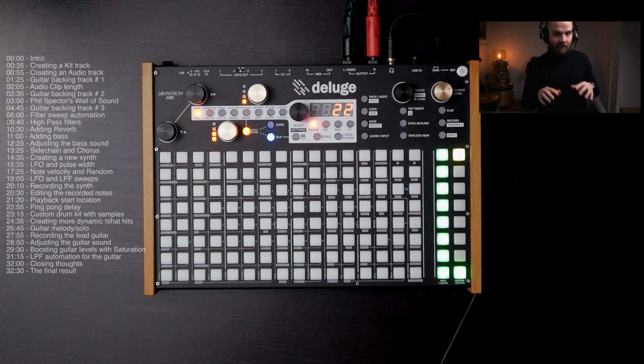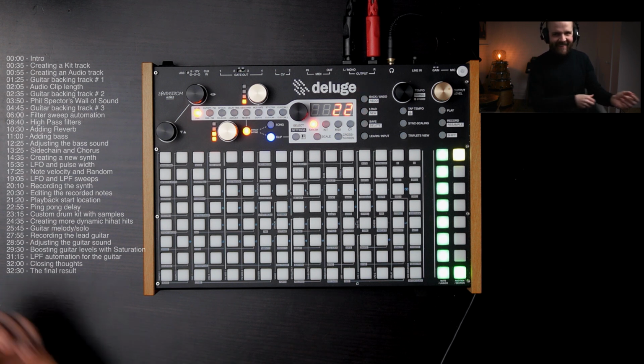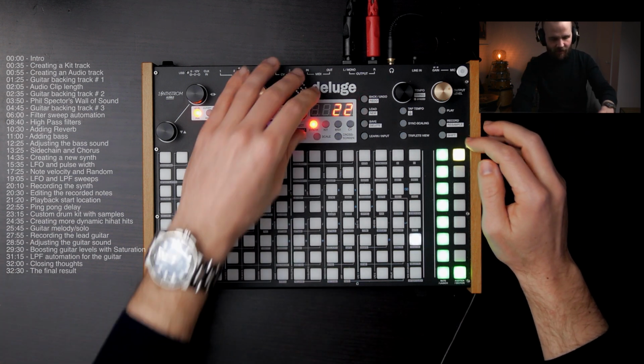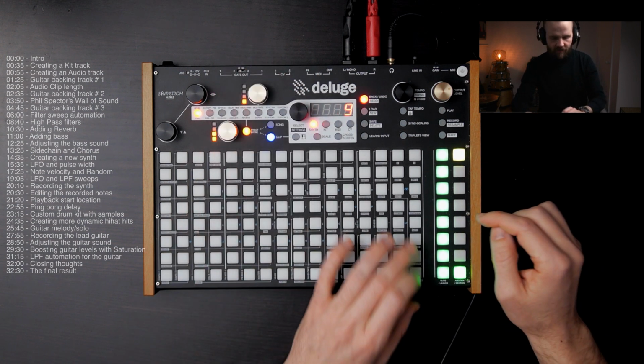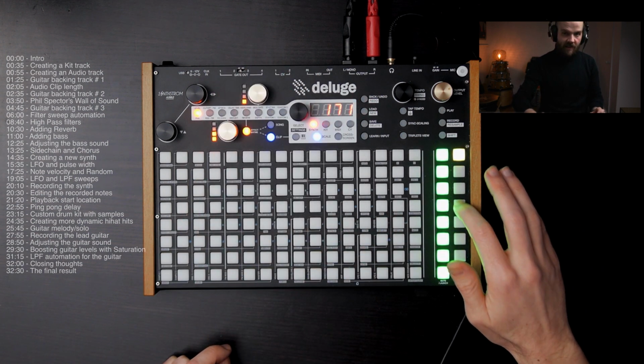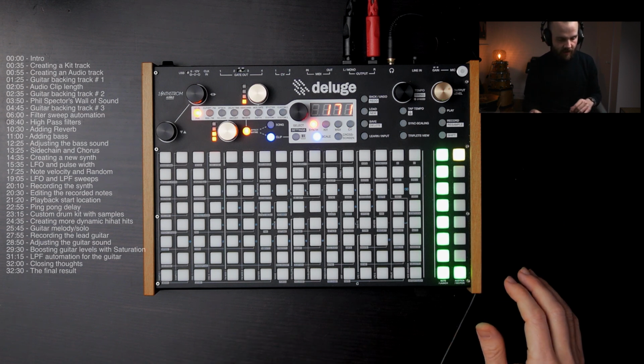Granted, it's not controlled by me and the intentional key presses, but it still gives it enough, I don't know, vibrancy, life, where it sounds good. So I think 22 is too high, but yeah, like 9, sure. So now every time I press this, it will sound a little bit different, which is cool.